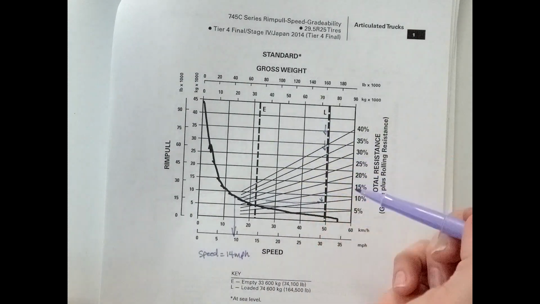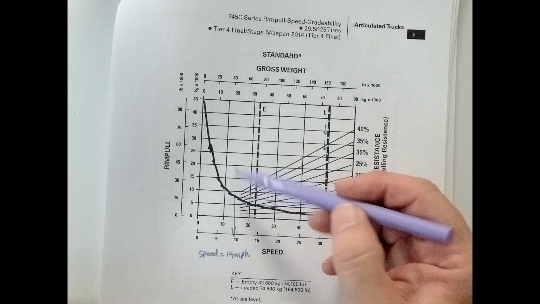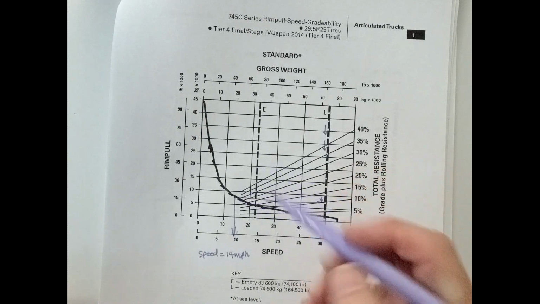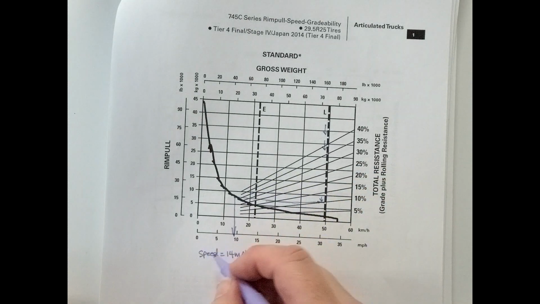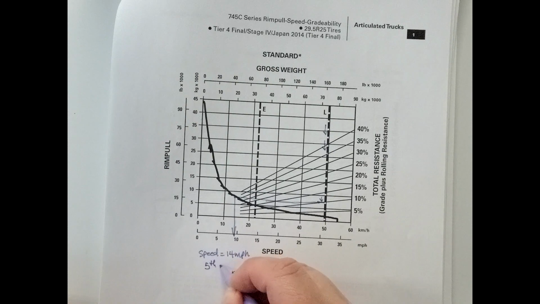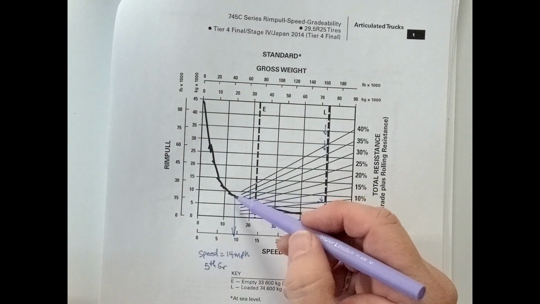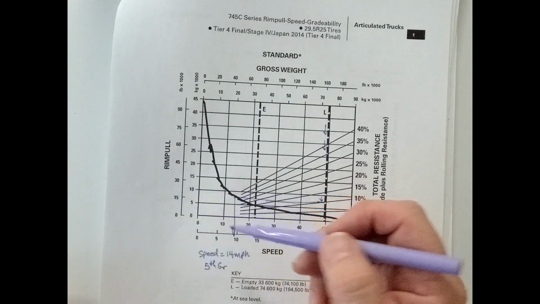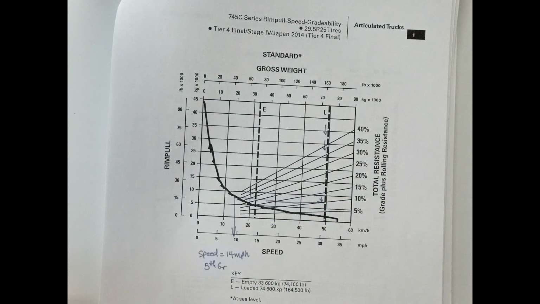We're going to be operating in 5th gear. Usually it shows that. I'm not sure why this particular example does not. 5th gear. And we're going to go 14 miles an hour. And we got lots of rim pulls, so we'll be in good shape. So we know how to use that.